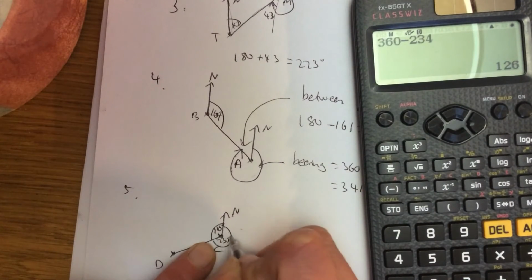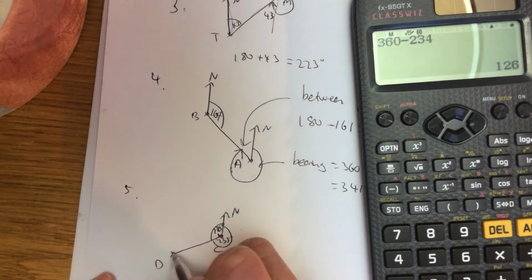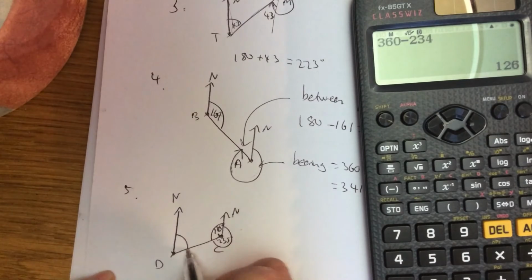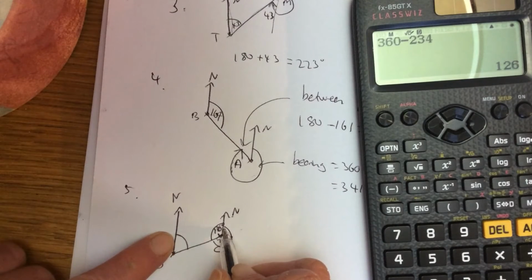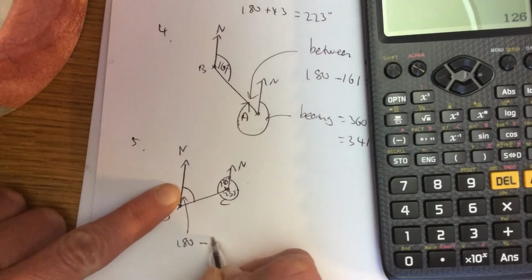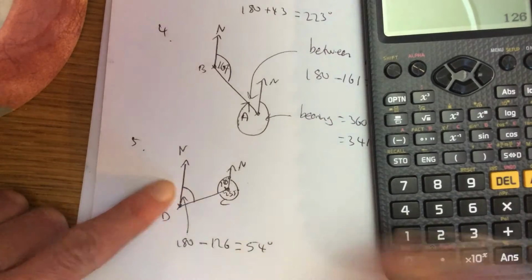And that's 235, 126. The question wants the bearing of C from D. So go to D, that's where it's from, put your north sign in, you want this angle. And remember, between parallel lines adds to 180. So this one is 180 minus 126, which gives you 54 degrees.